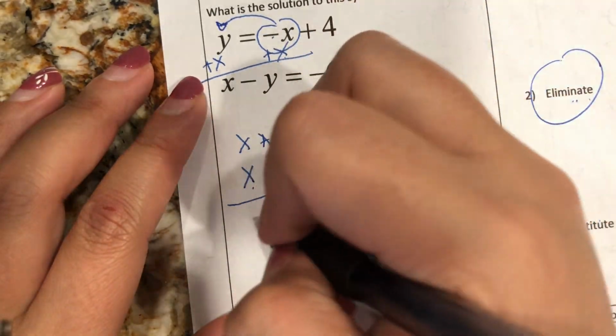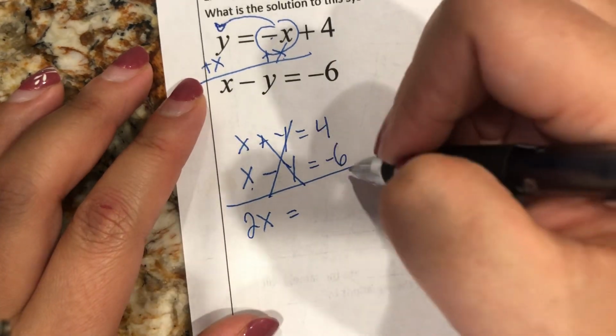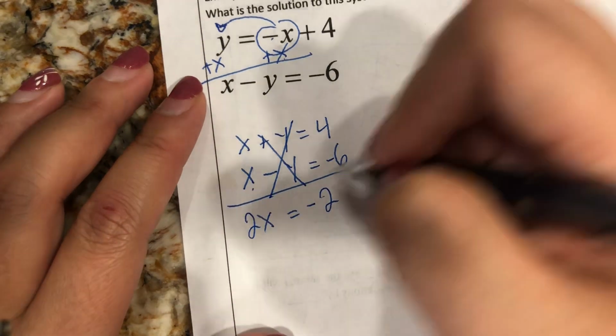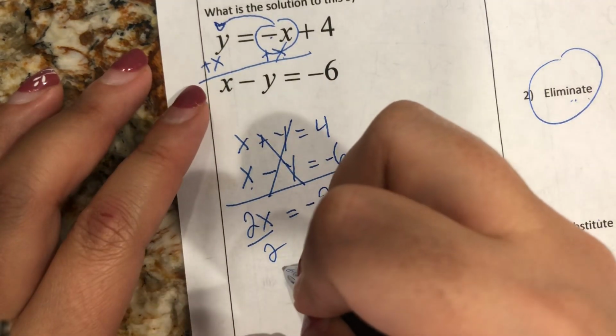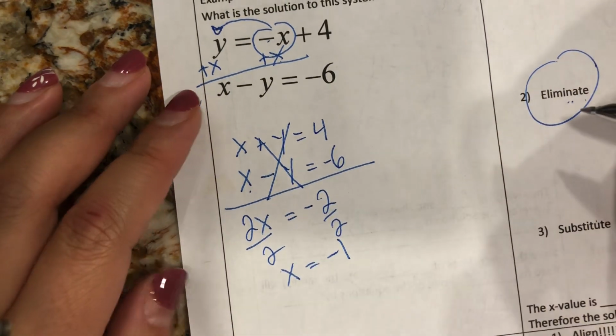I have an x and an x. That means I have two x's, equals, I have $4. I want to get to 6, so I need $2 more. Divide both by 2, and I get x equals -1.